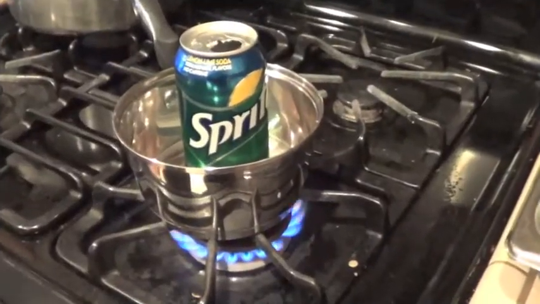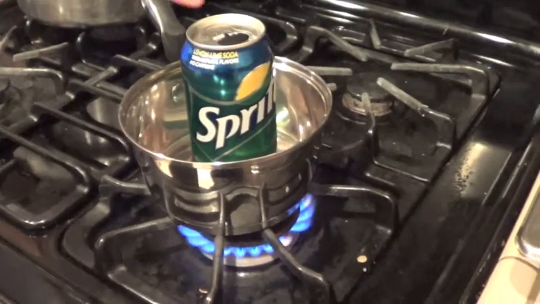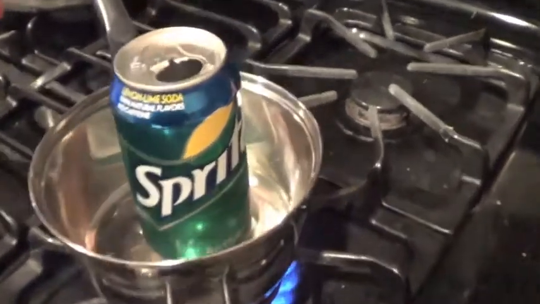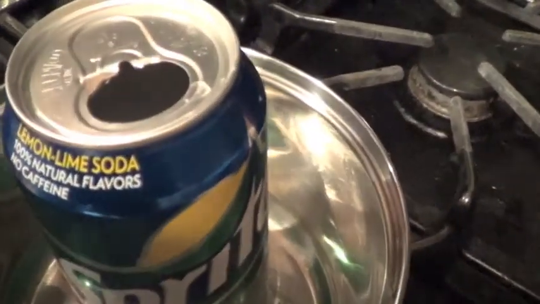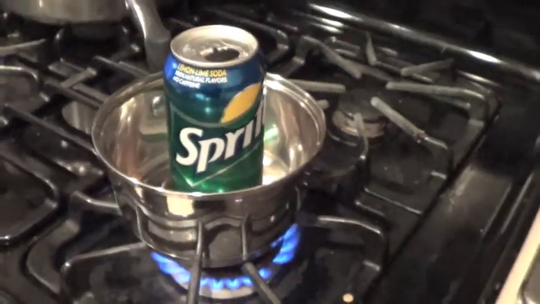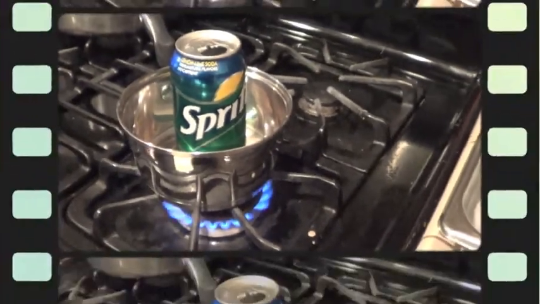Now it will take about 3 to 5 minutes for the can to boil. You'll see smoke come out of the opening of the can, but it will be really hard to distinguish here on the video. In the opening of the can, it's releasing gases, but it will be hard to be noticeable here on the video.